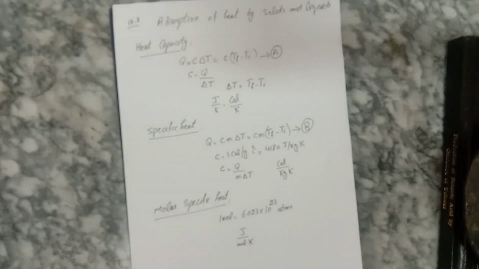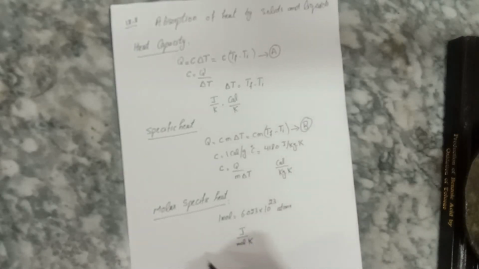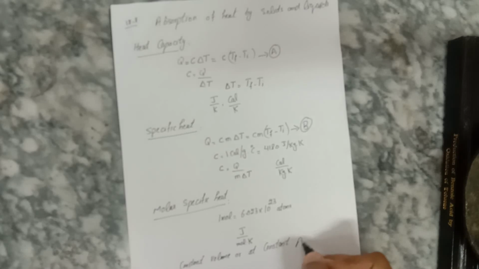Now, as matter exists in 3 states, solid, liquid and gas, molar specific heat for solids and liquids does not change much, and we calculate basically the molar specific heat at, let's say, constant volume and or at constant pressure.